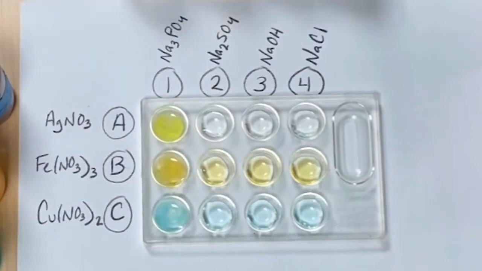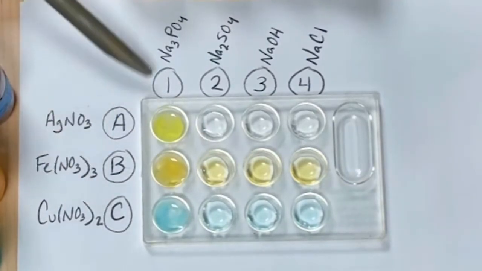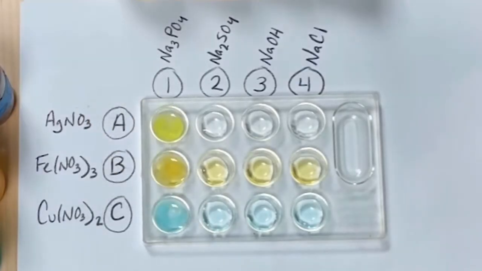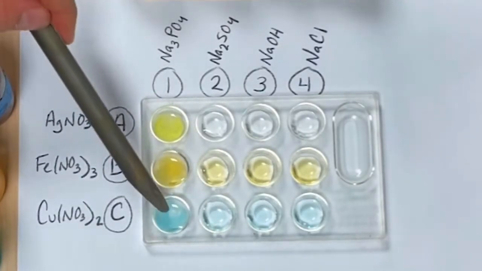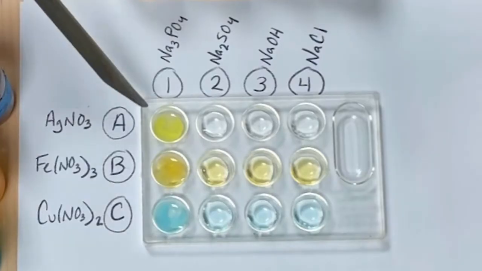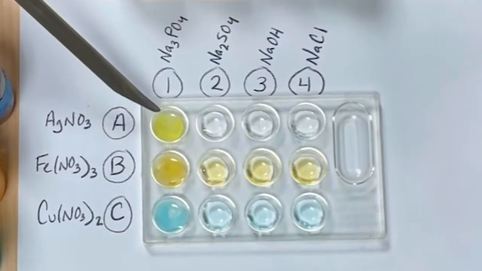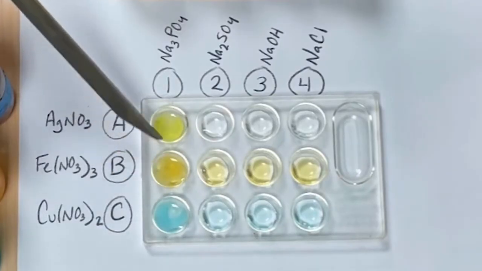The same thing for copper 2 nitrate and sodium phosphate: some cloudy material formed a precipitate. So all 3 of these form new precipitates. Make sure you write down your observations in your data table, and also what color these precipitates are.